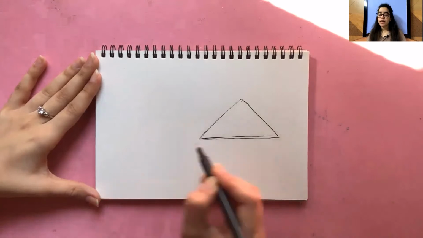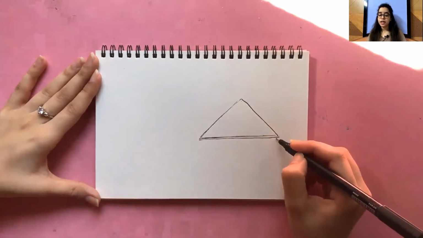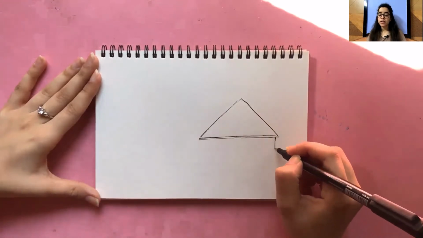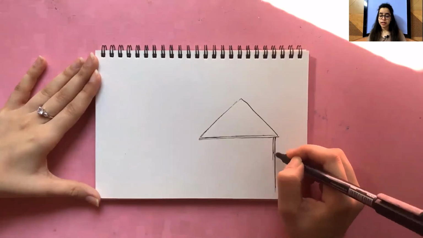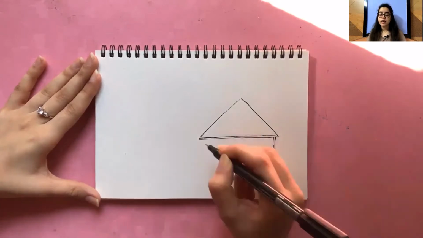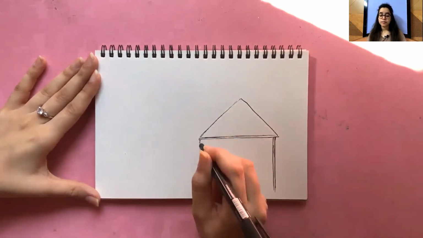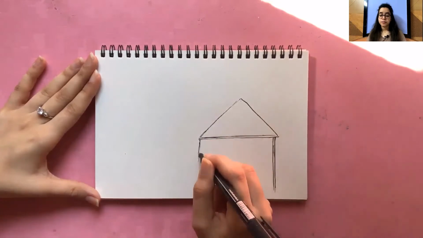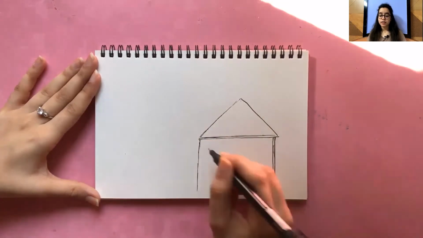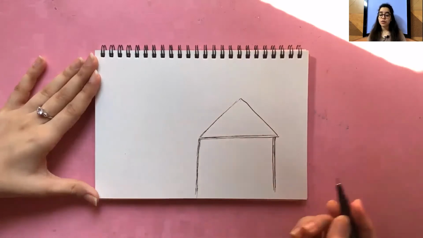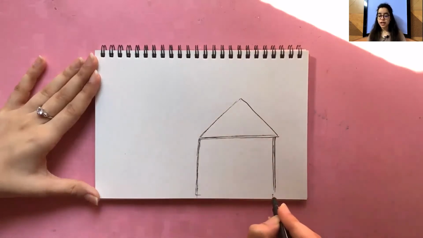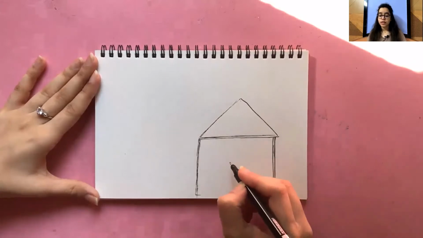Okay, let's move to the bottom section now. The bottom area of this triangle, let's add two parallel vertical lines over here, absolutely freehand. I'm not using any tools over here, no scale, nothing, but just trying to be as perfect and as straight in creating those lines as possible. It's totally fine if you have crooked edges. So these are the two vertical lines.